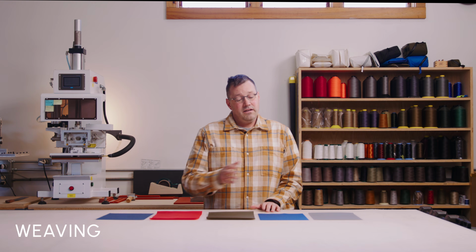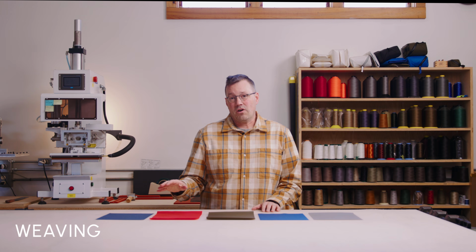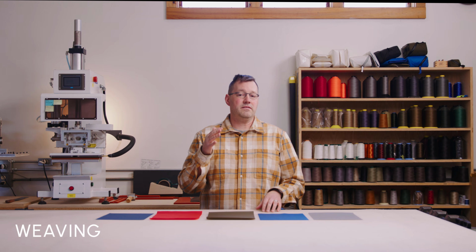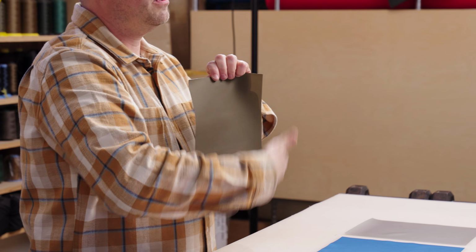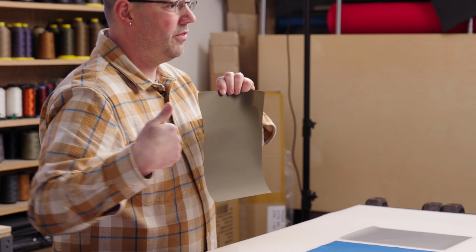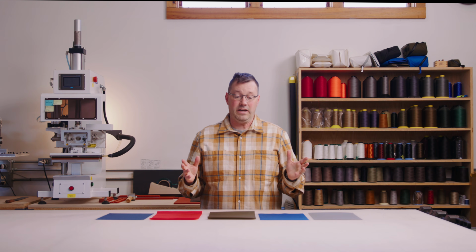Other words that we should talk about are weaving. All of our main body textiles are wovens. I'm sure you know what this means. A woven is made up of yarns in perpendicular directions. One direction is called the warp, the other direction is called the weft. As these yarns intersect and go in and out from each other, this is weaving.